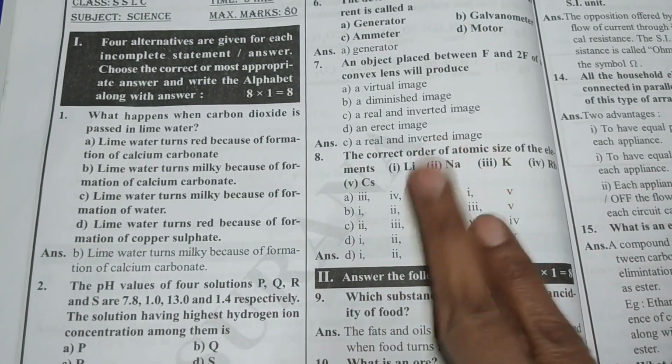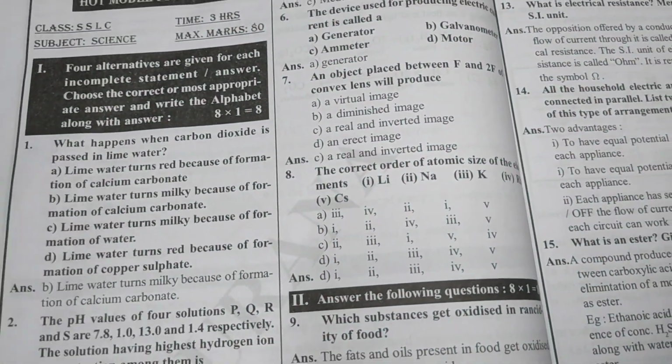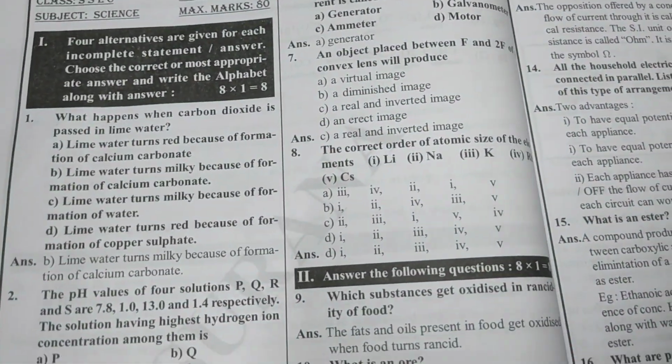Same like that only. Actually, this chapter is omitted now, so there is no need, but just for the information I give.